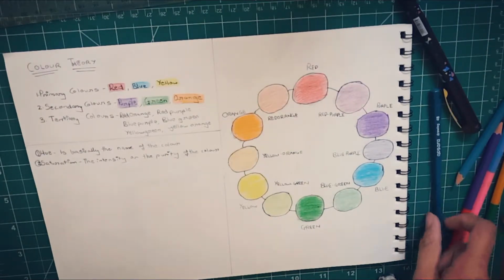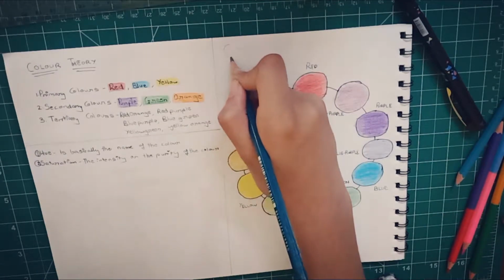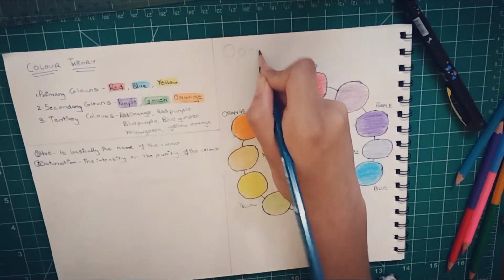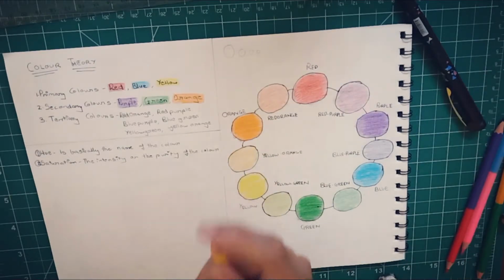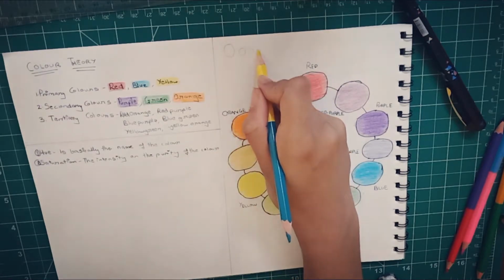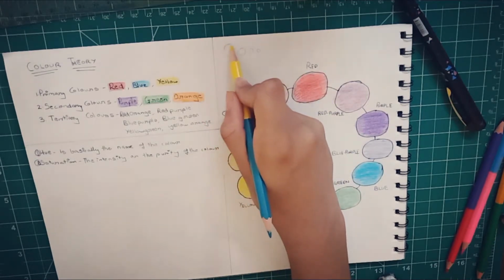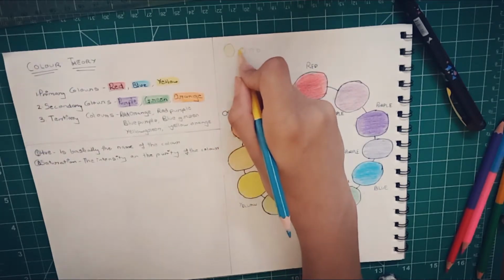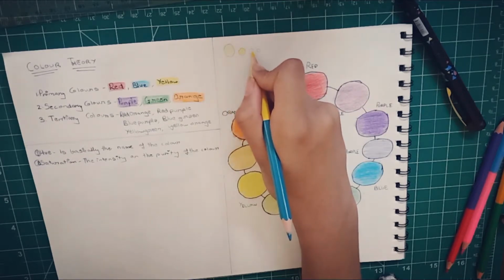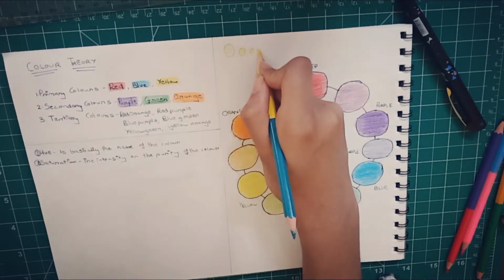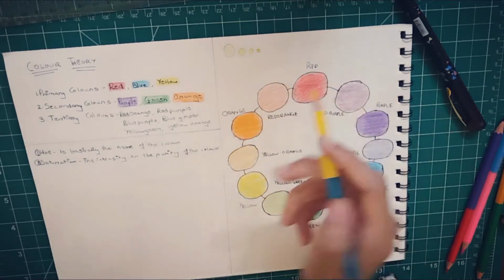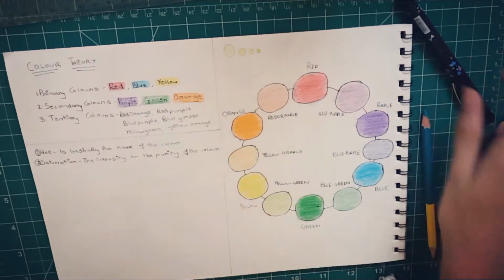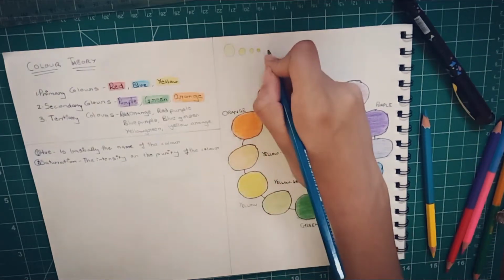Yep. So let's make some circles around here. Cool. So now let's take the color yellow, because I like yellow. Just really lightly shade yellow in the big circle. Done. Now add a bit more pressure to it. Now add the most pressure to it. So you see, from light to dark, but it's in its shade itself. So that is what we call saturation.